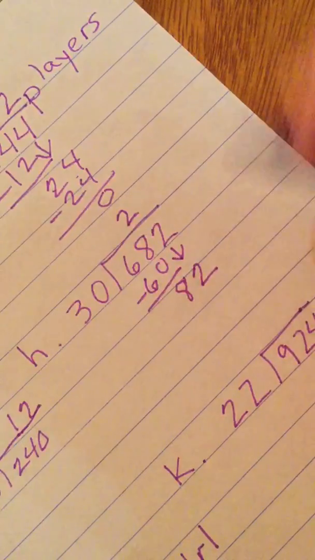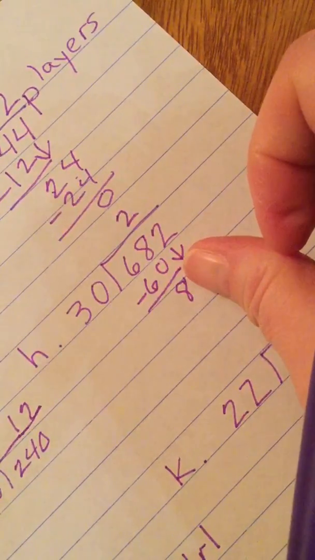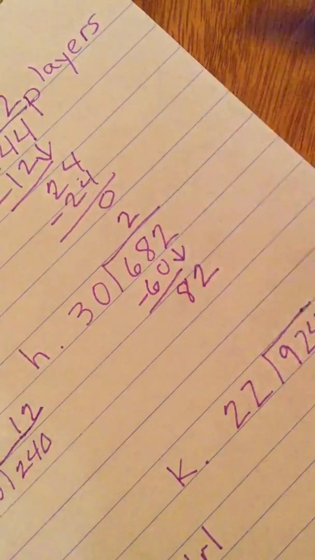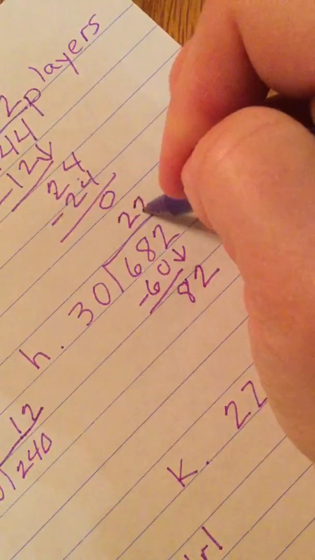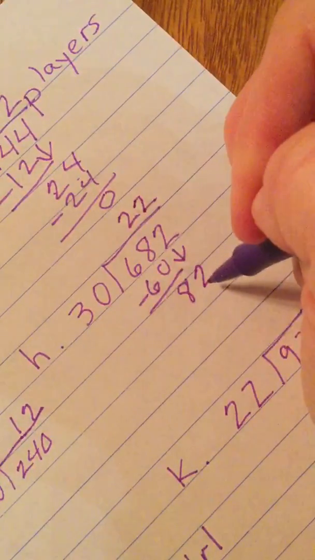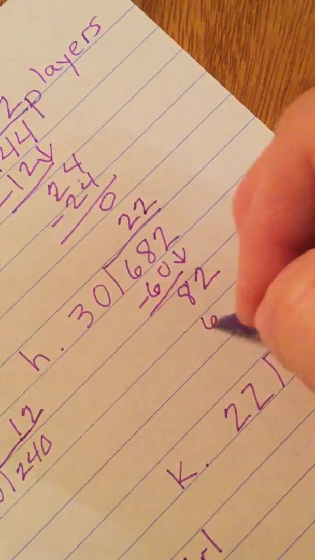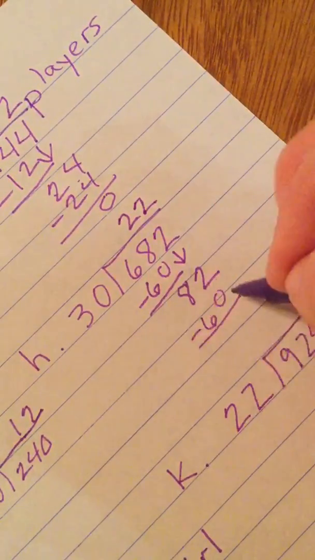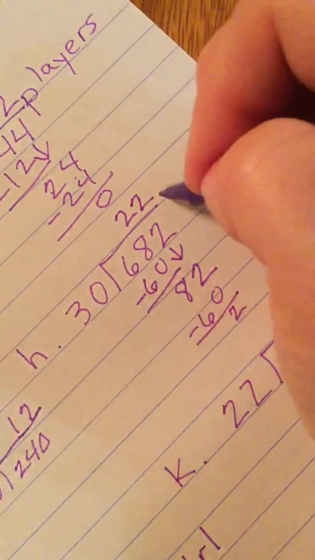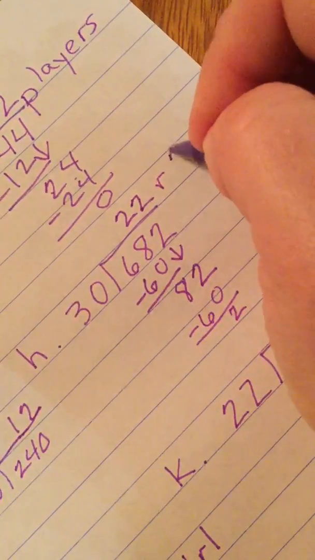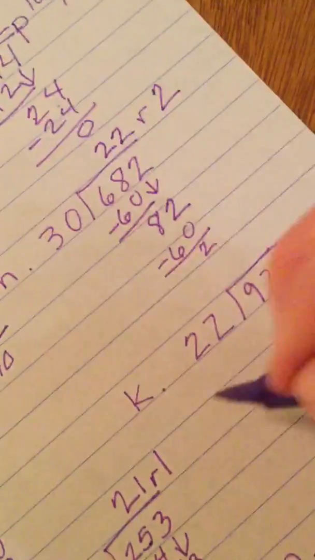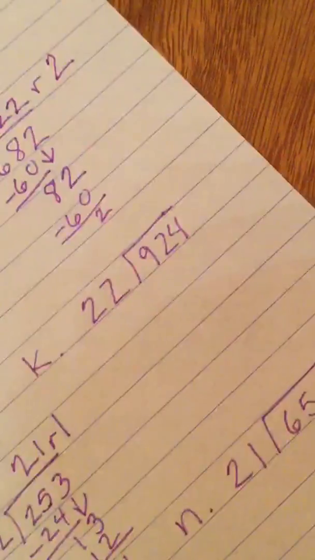How many times does 3 go into 8? Excuse me, 2 times. If I tried to go 3, that would be 90, and it would be too large, wouldn't it? So 30 times 2 is 60. I subtract. I have 2 as my remainder. 22, remainder 2.